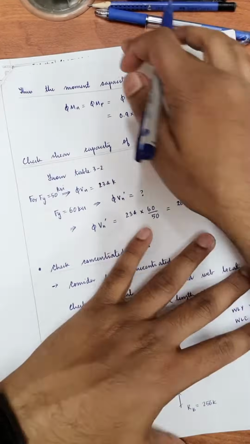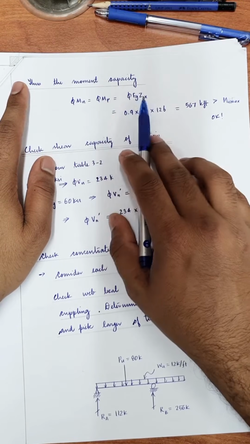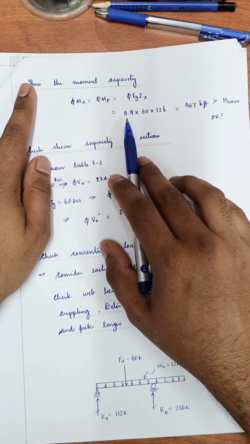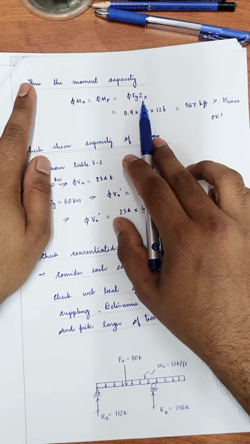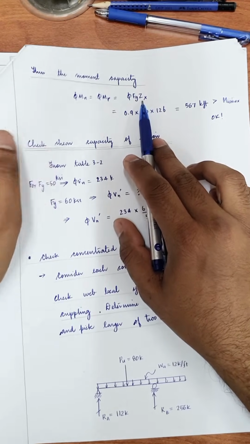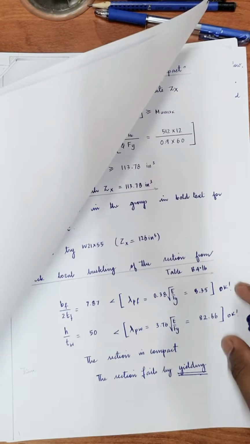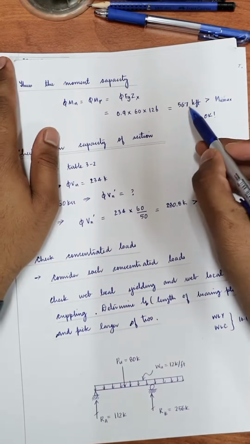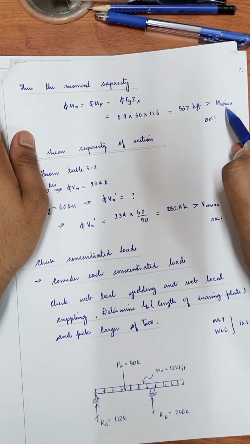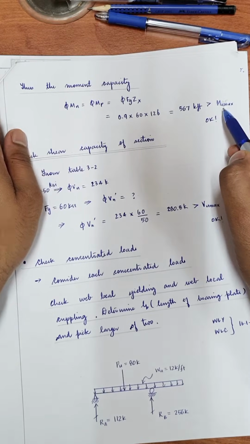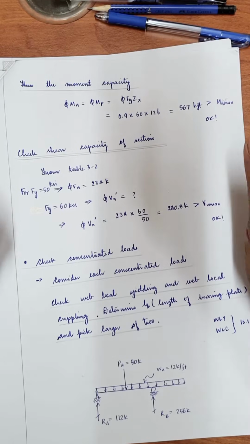And therefore, the moment capacity phi Mn is equal to phi Mp, which is equal to phi Fy Zx: 0.9 times 60 times Zx. This is the Zx value of W21 by 55. So you get a value of 567 kip-feet, which is greater than Mu max, which is equal to 512 kip-feet. Now the section is sufficient for flexure.